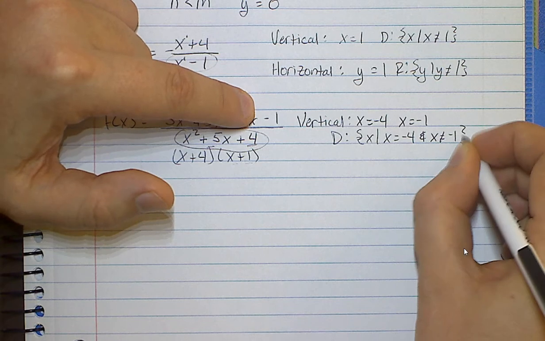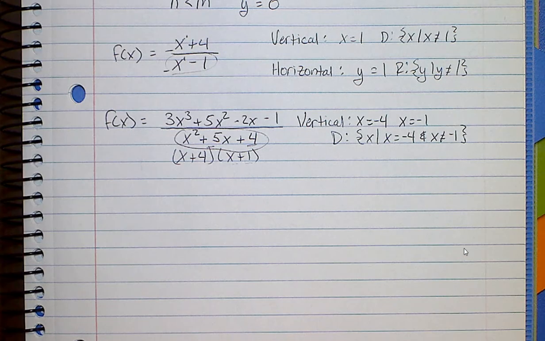So what does that look like when it has two asymptotes? I'll show you in just a second. Let's get the horizontal ones done, and I'll show you exactly what it looks like. Cross out the equal sign on -4.